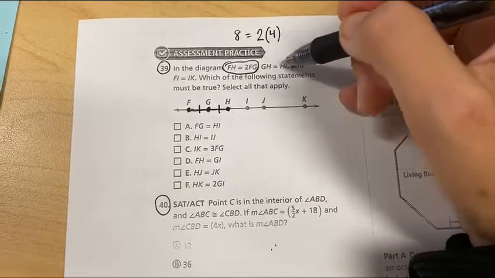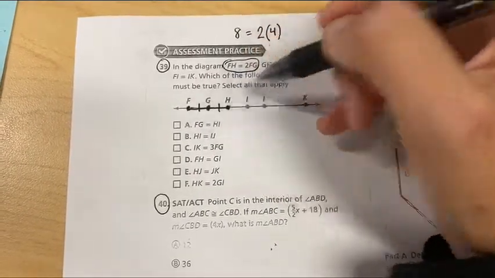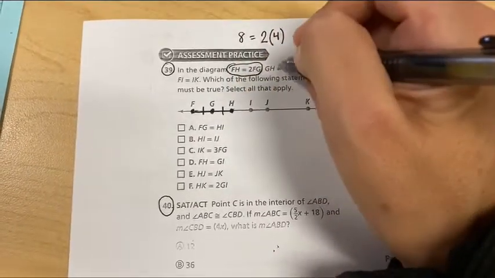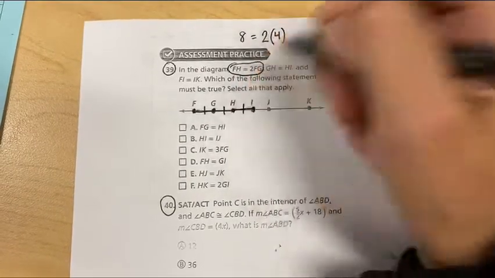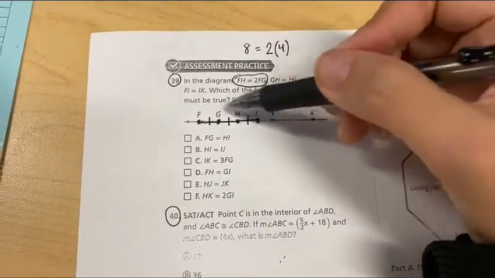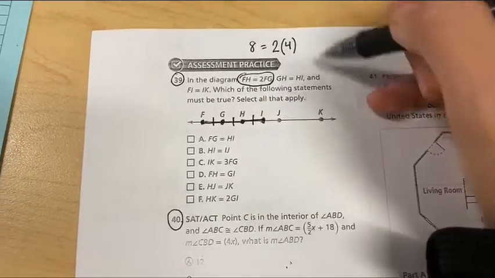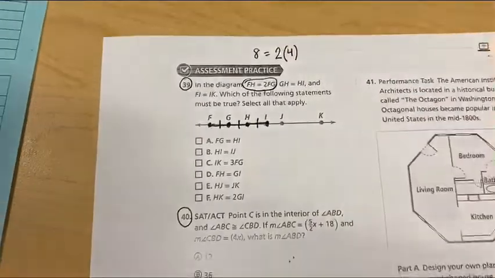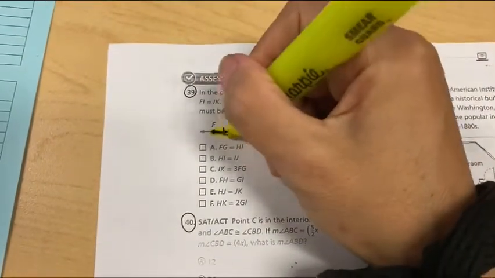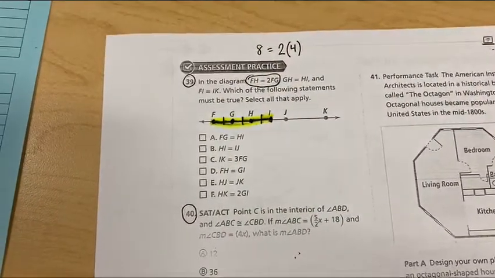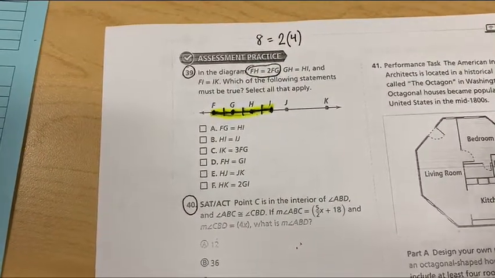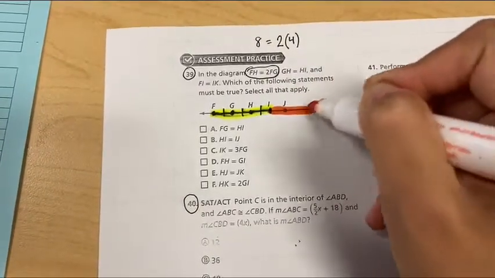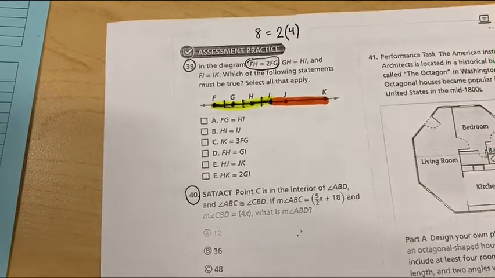Now it says GH happens to equal HI. GH equals HI. So we already said this one is equal to 1 unit long. So if they're equal, I can say this one's also the same length. So if that's 4 and that's 4, that has to be 4. And FI is equal to IK. So that's different. Okay, so FI, 3 units, 3 equal units. FI is equal to IK. So that has to equal 3 equal units.